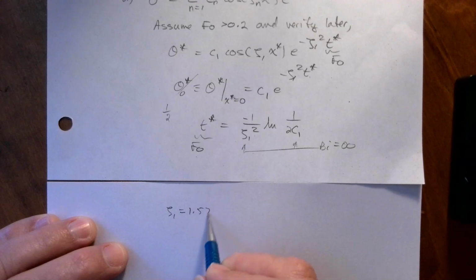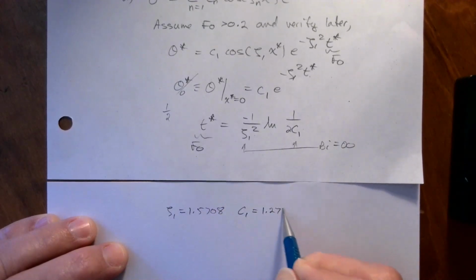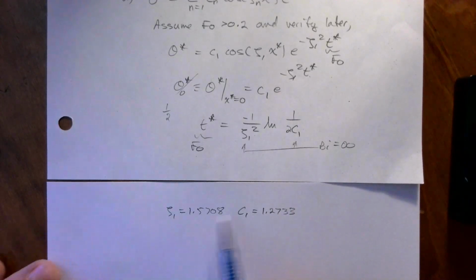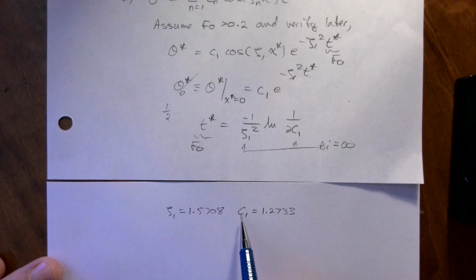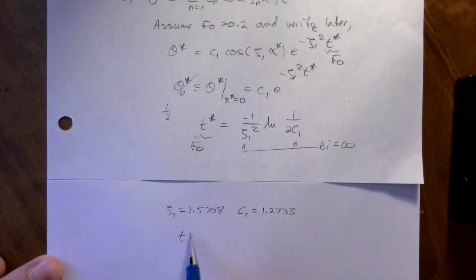Zeta 1, 1.5708. C1, 1.2733. Be careful not to mix up the columns there and call one the other. So if we now calculate t star, which is actually the same thing as the Fourier number, and substitute those values, we get 0.3788.